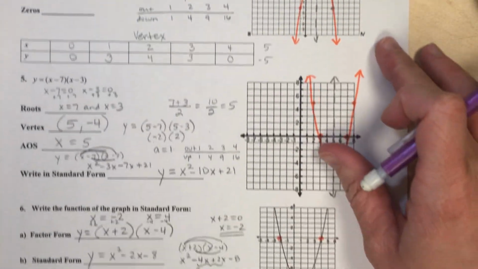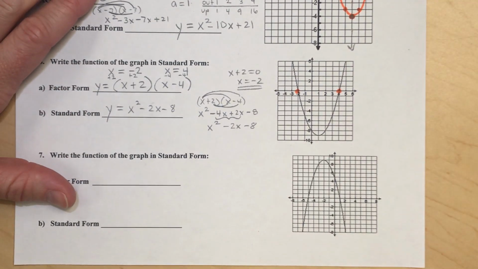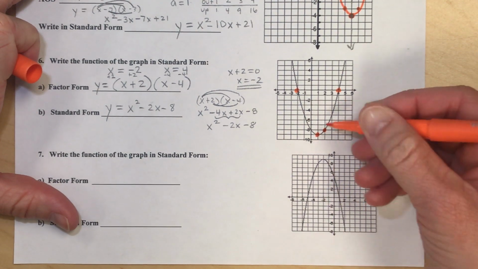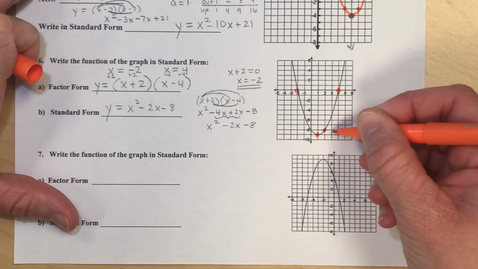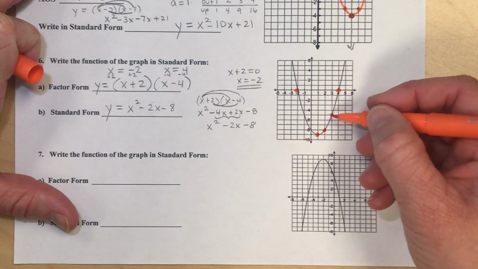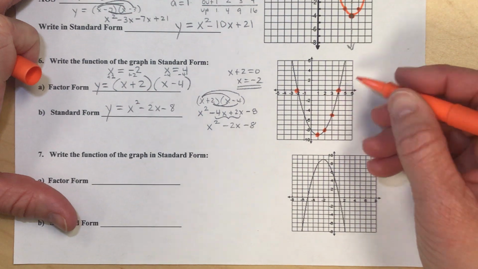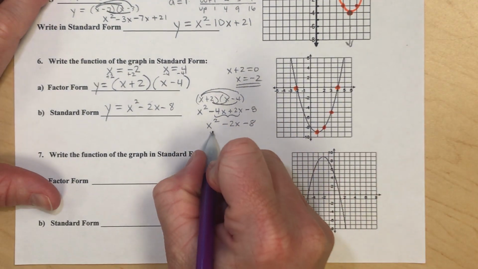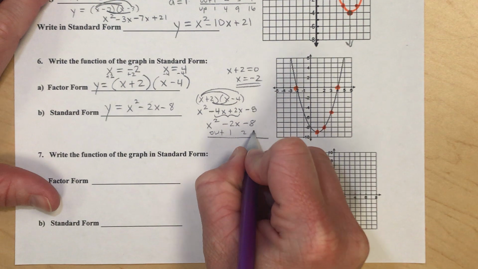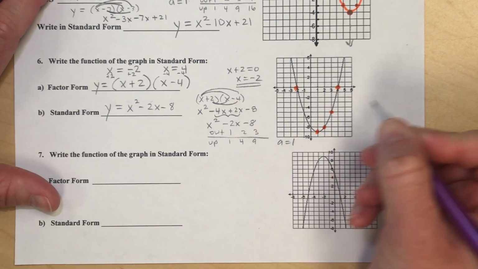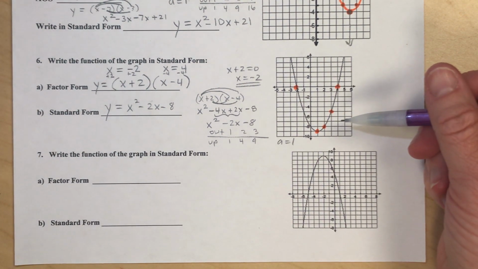And I want to show you that I know our a is 1 here because of our pattern on our graph. From the vertex, if I go out 1, I go up 1, and that's a point on my grid. And out 2, if I go up 1, 2, 3, 4, that's a point on our grid. And out 3, 4, 5, 6, 7, 8, 9. If my pattern really is out 1, 2, 3, and we went up 1, 4, 9, I know that my a had to be 1 because my original pattern didn't get changed. And so that's something you want to consider, because in other classes they might alter your a.